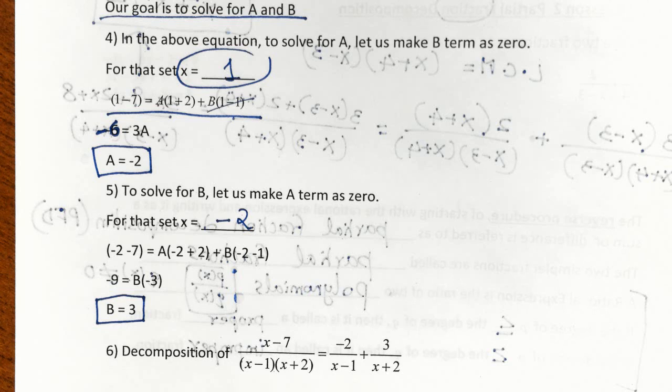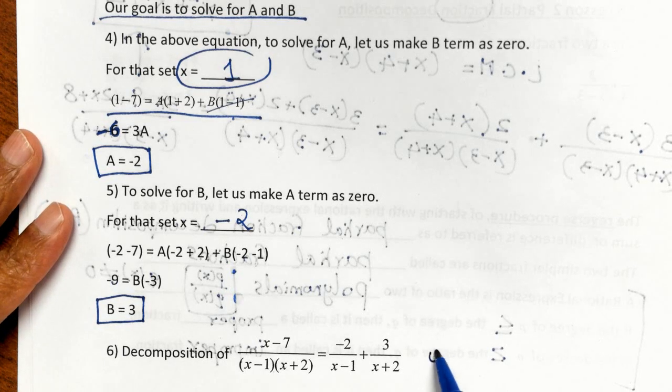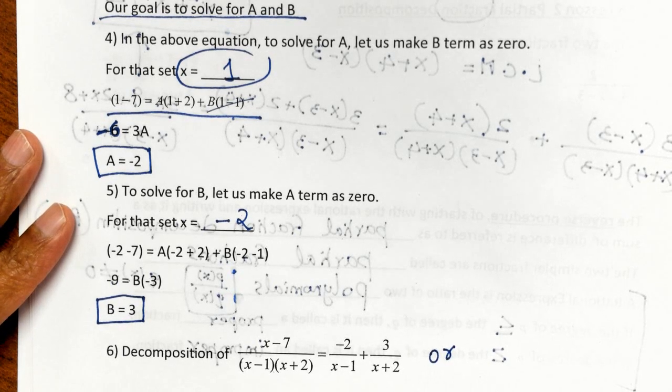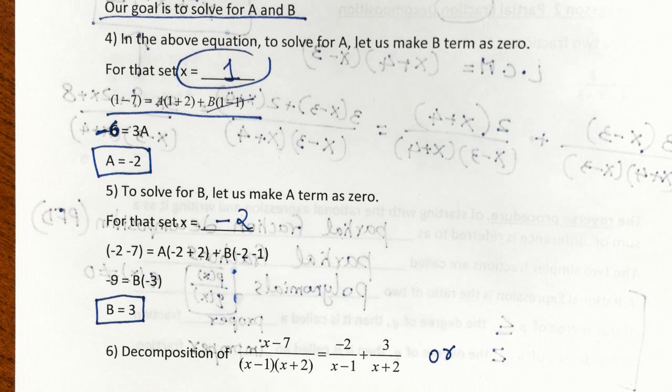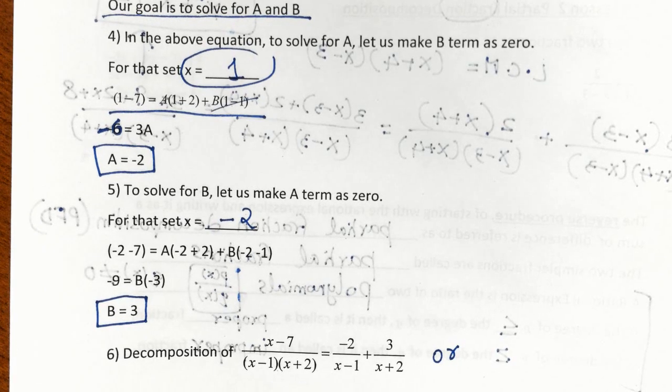So now I'm going to write this down. Okay, so we all got A. How do I know which one I write below which denominator? You have to follow what you started with.